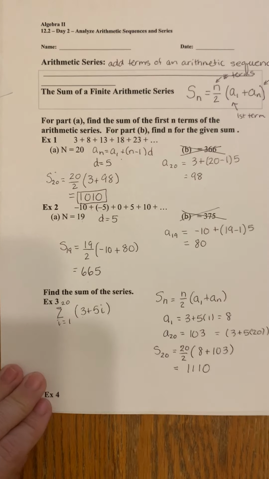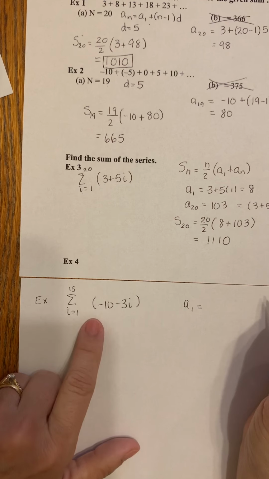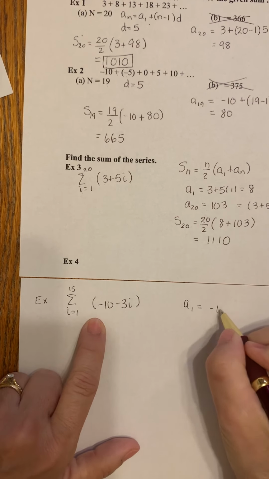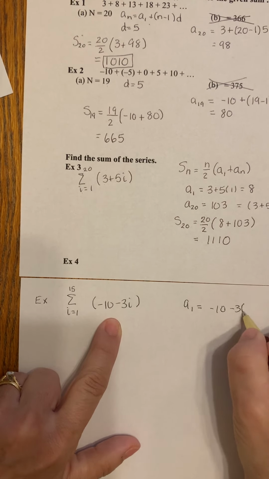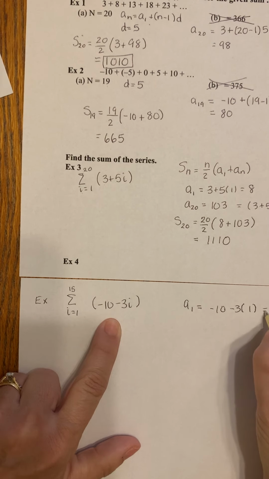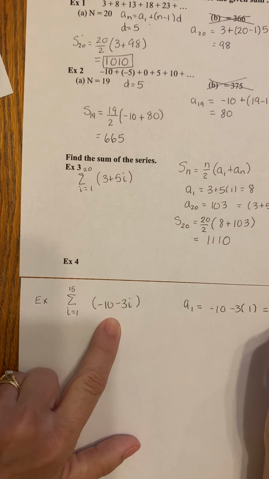It's going to be, if I plug a 1 in here, negative 10 minus 3 times 1, which will give us negative 13.